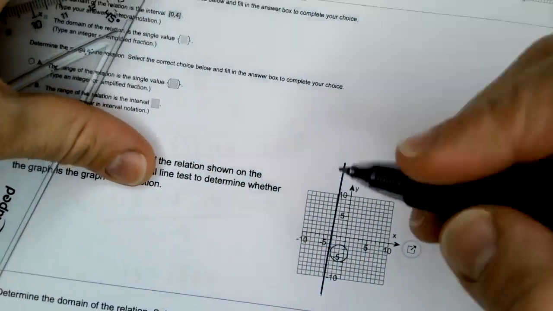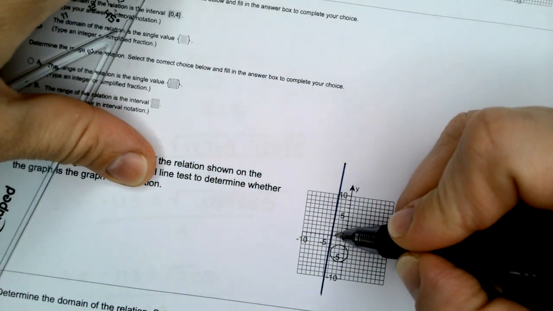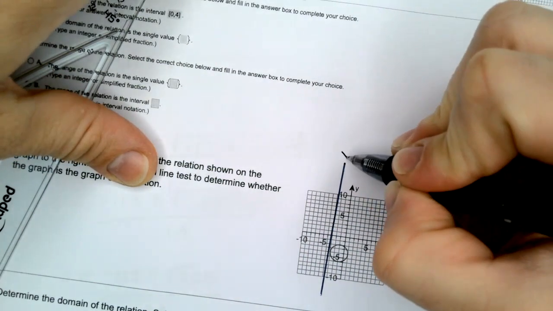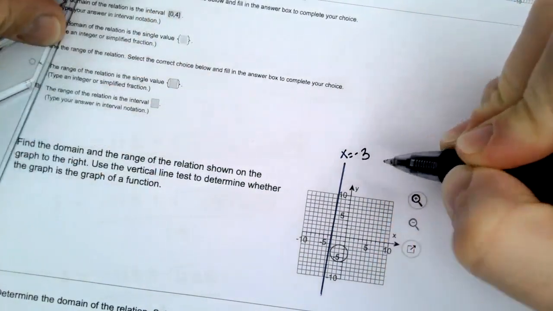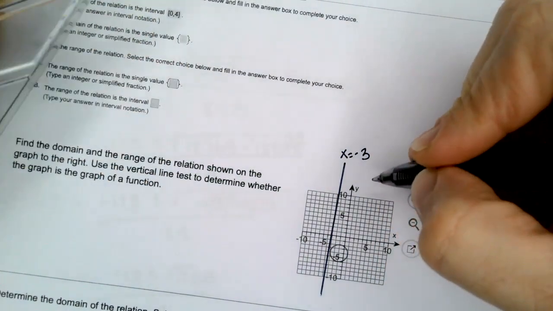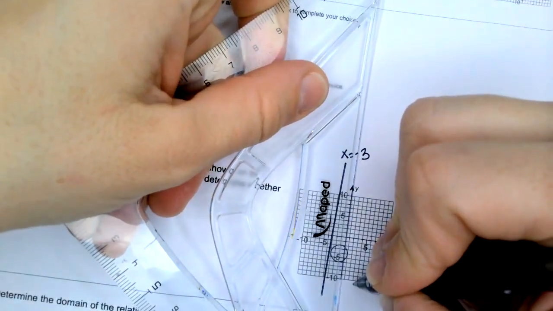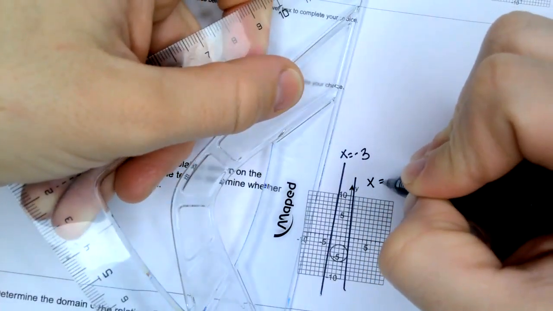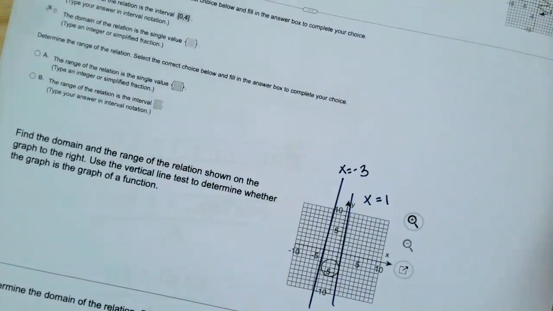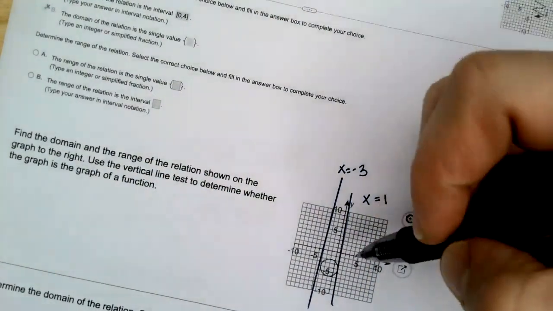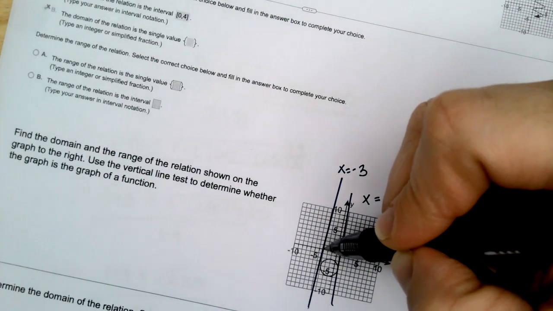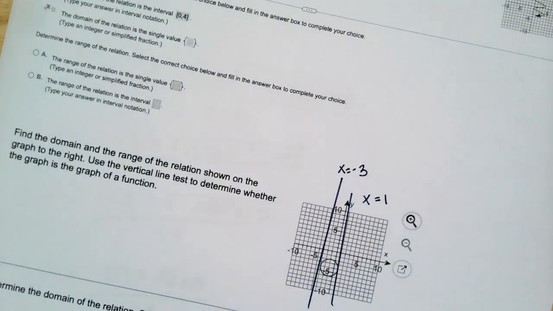This is x equals -3. And then this is x equals a +1. Pretty sure. Let me see: 1, 2, 3, 1. Okay, I'm going to say that that's true.